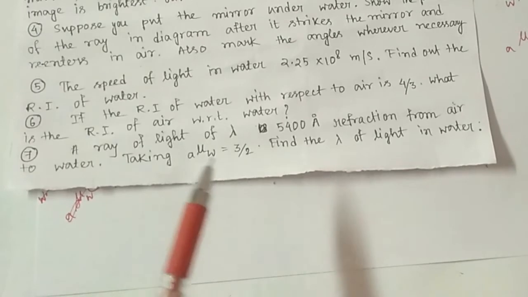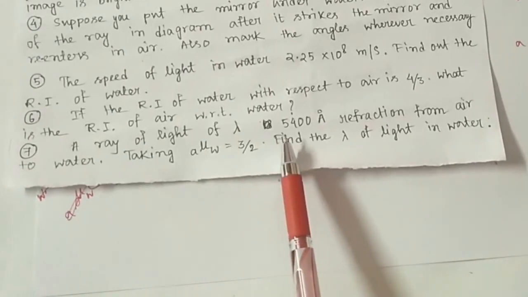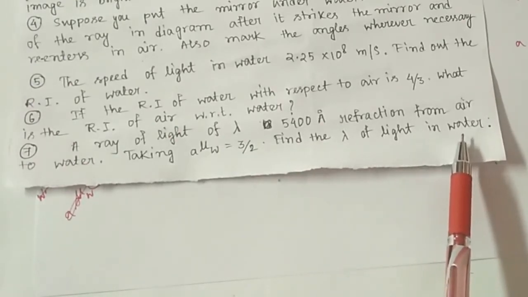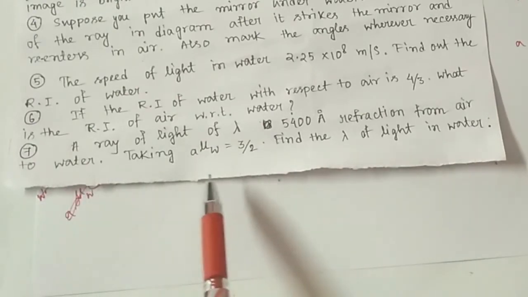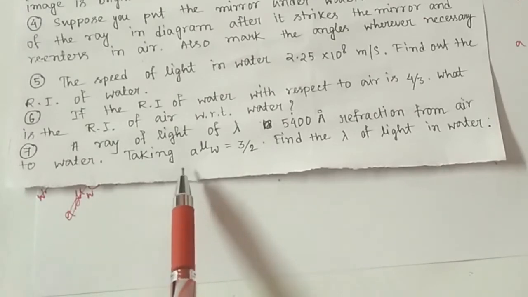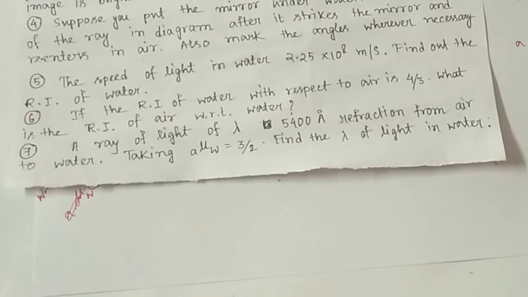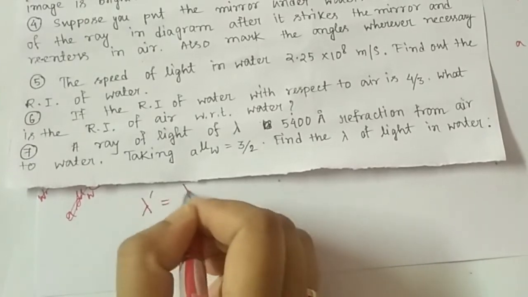A ray of light of wavelength lambda 5,400 angstrom is refracted from air to water, taking A mu W, that is the refractive index of water with respect to air, equal to 3/2. Find the wavelength of light in water. Now, we all know that there is a relationship between lambda and mu.